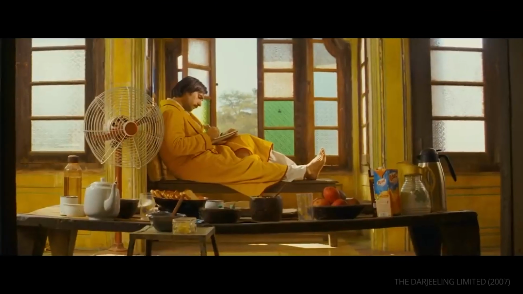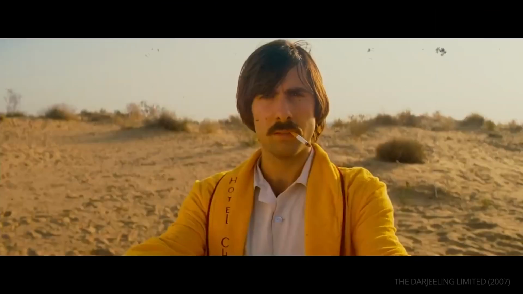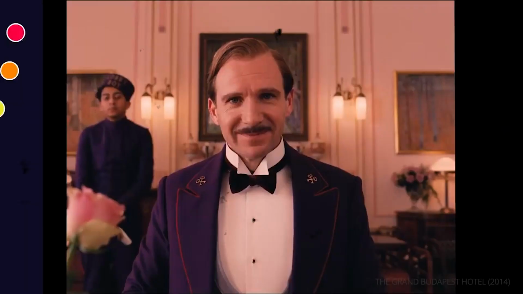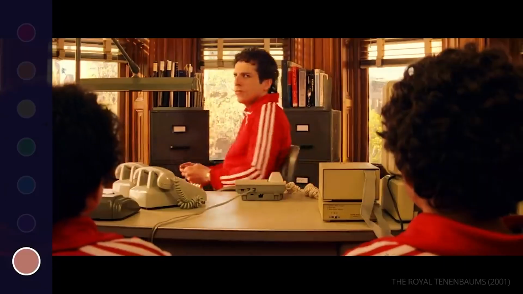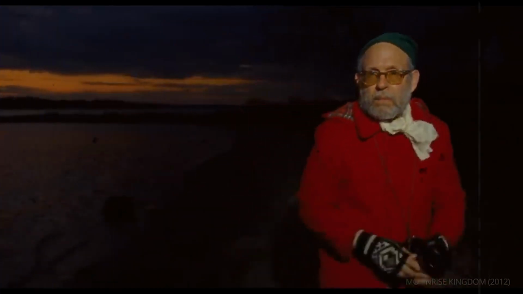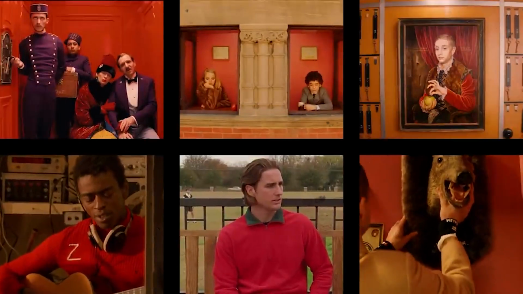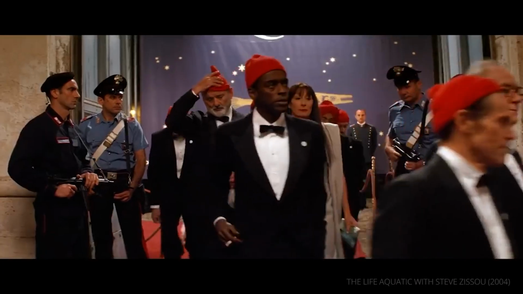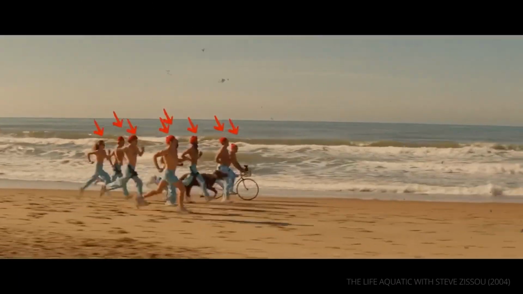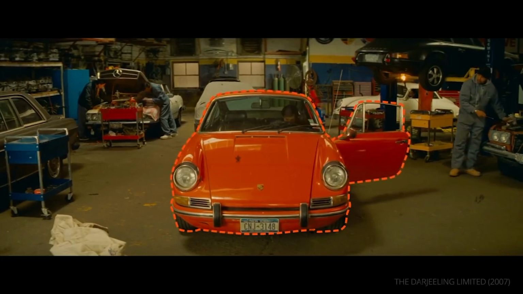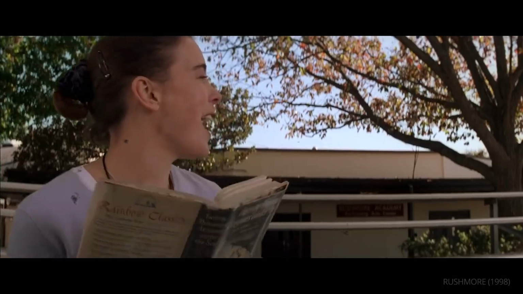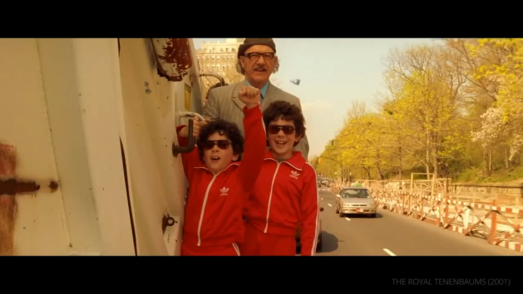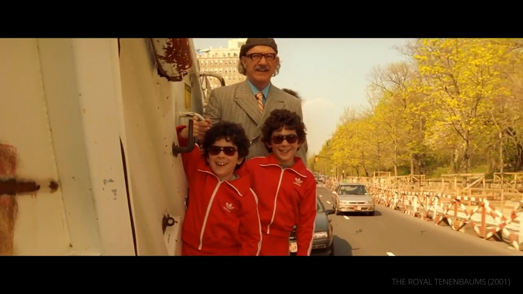Much like storybook characters, Wes Anderson's characters are often connected to a single color. Where are we? Monsieur Gustave is purple. Susie is pink. Chaz is red. Let's look at that last color, red. It comes up a lot in Wes Anderson's films. The crew in Life Aquatic wear red beanies. The brothers in the Darjeeling Limited drive a red car. In Rushmore, Max wears a red hat. I like your hat. Oh, thank you. Chaz and his sons in the Royal Tenenbaums wear red tracksuits.